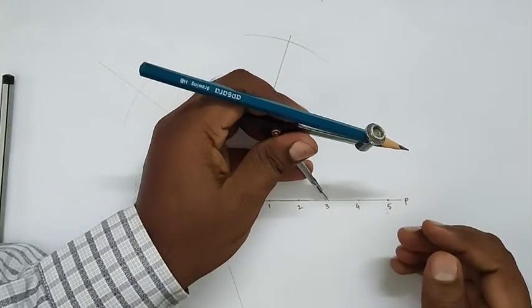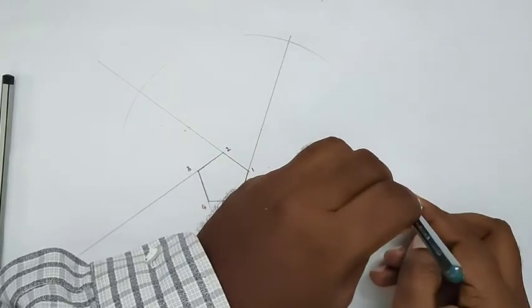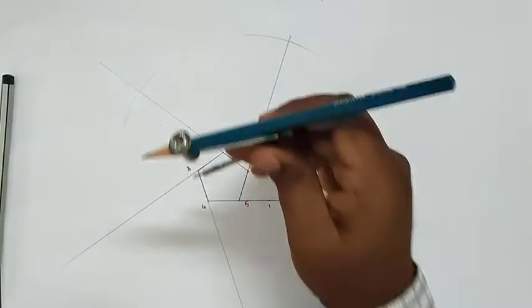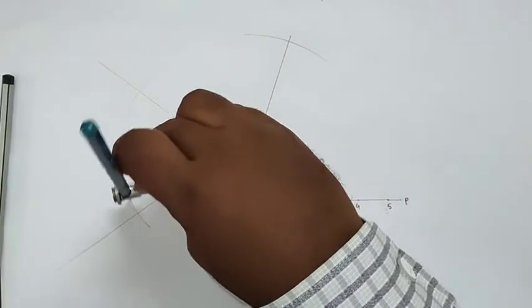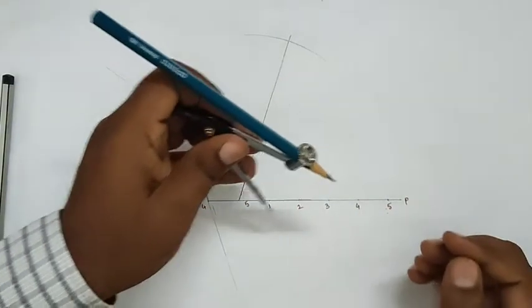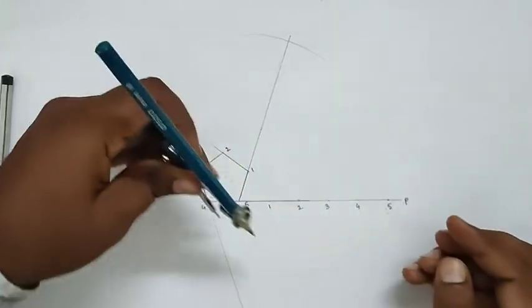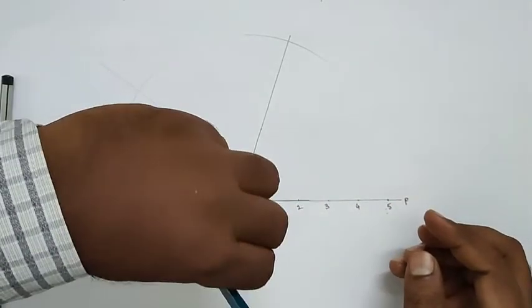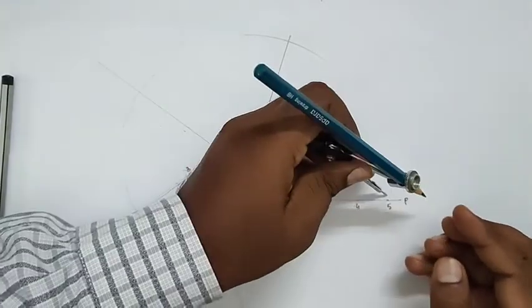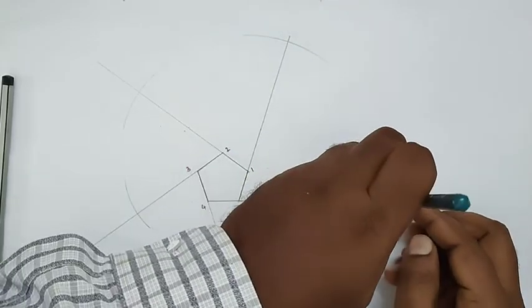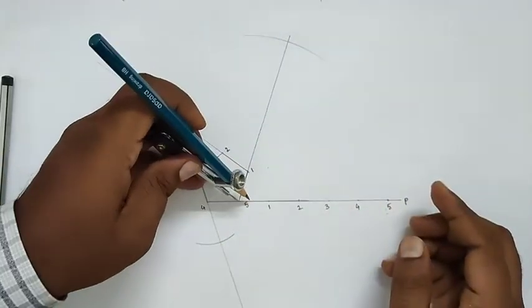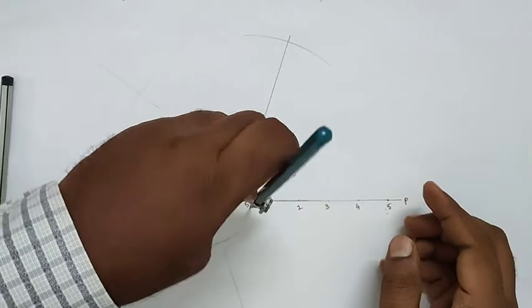Similarly 3P radius with 3 as the center, draw the arc. Next 4P radius, with 4 as the center, draw the arc. Similarly 5P radius with 5 as the center, draw the arc.